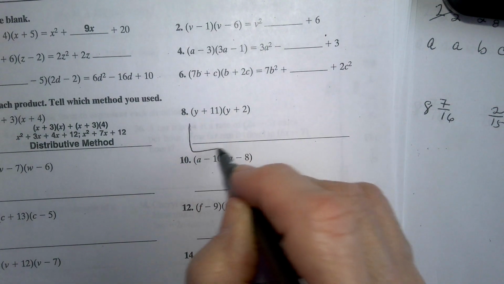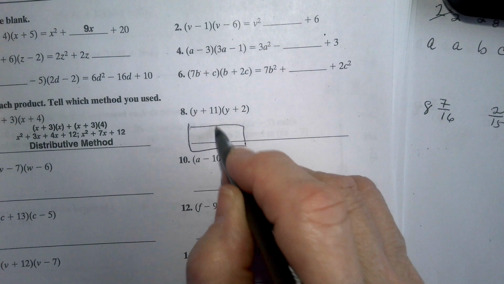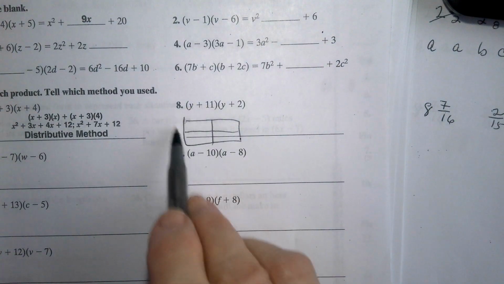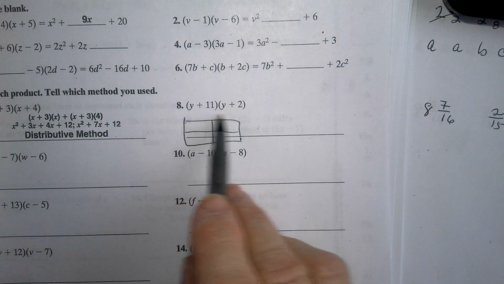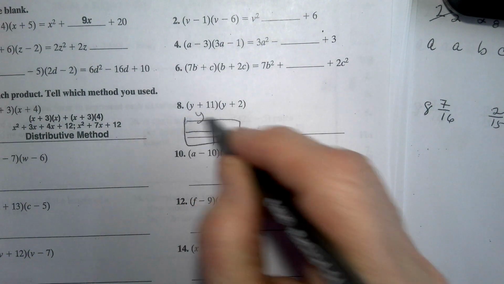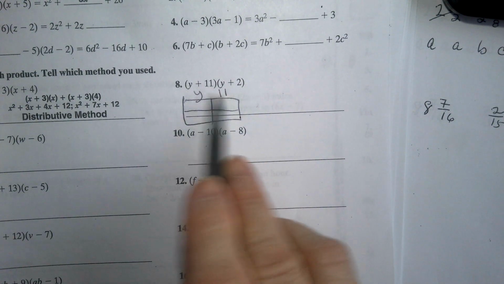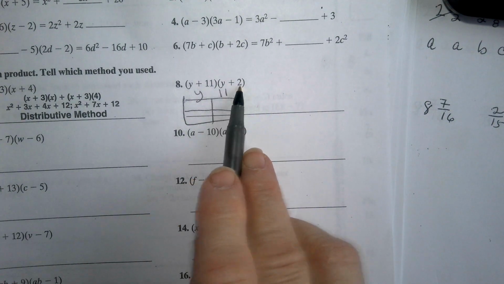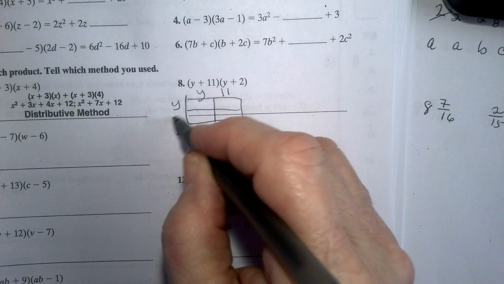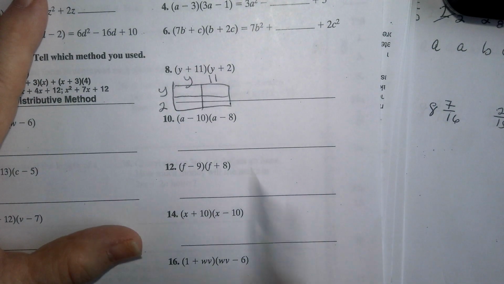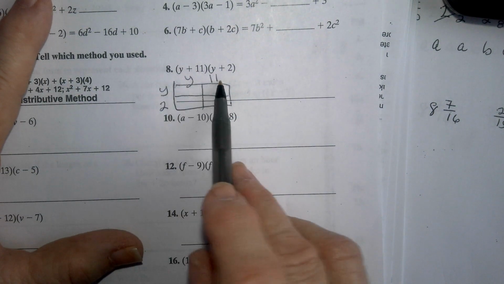So I'm going to draw a little box, and it doesn't matter if you put this on the left side or on the top. I think I'm going to put it on the top, y, and then 11. If it's a plus, I don't put the signs. Then this one I'm going to put y. I think I might need some paper, right? And then I'm ready to go. So y plus 2, y plus 11.